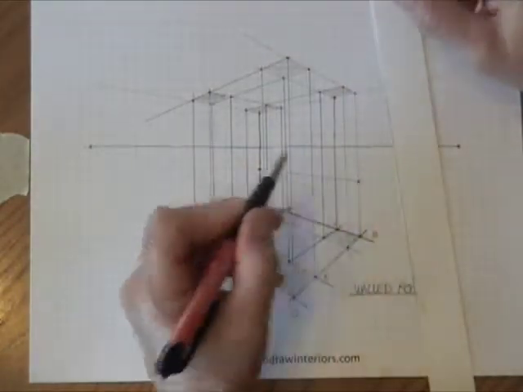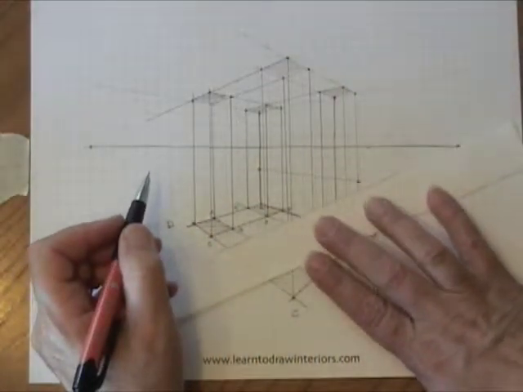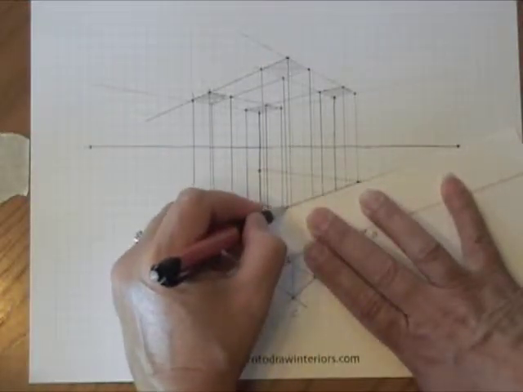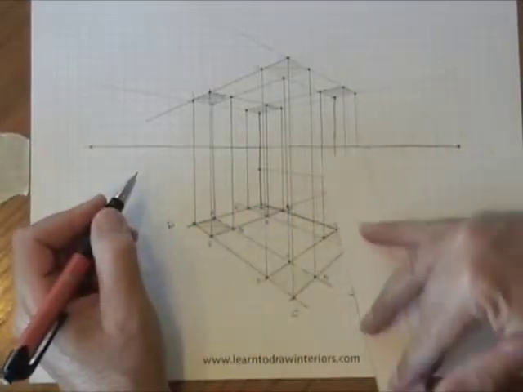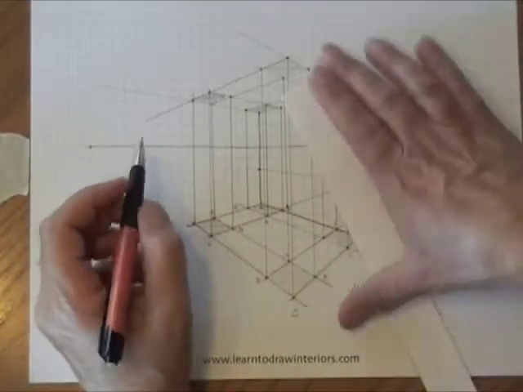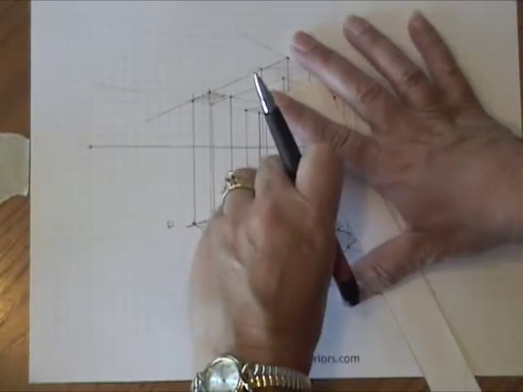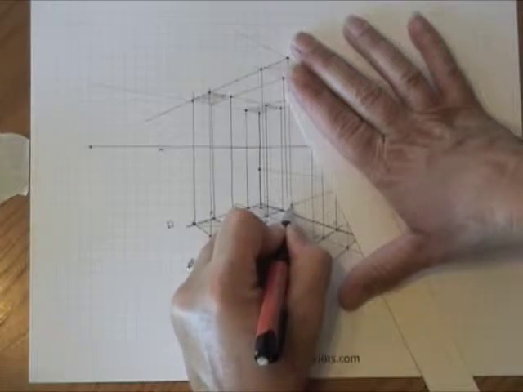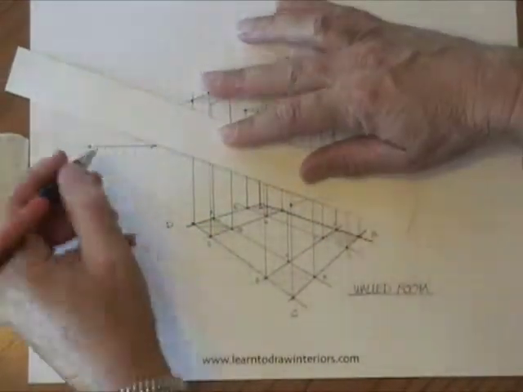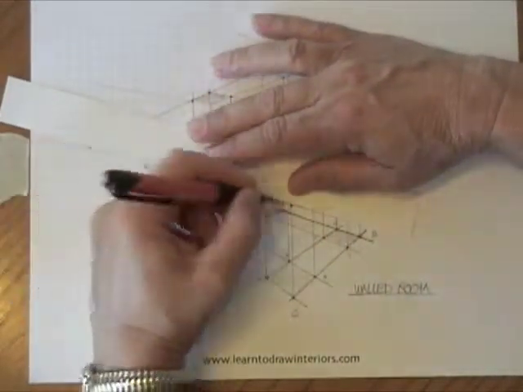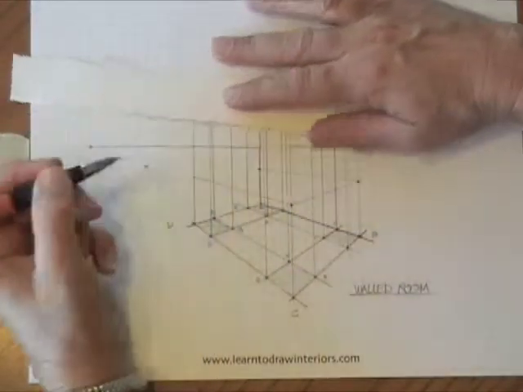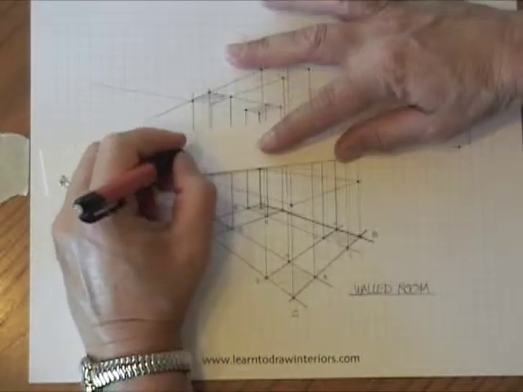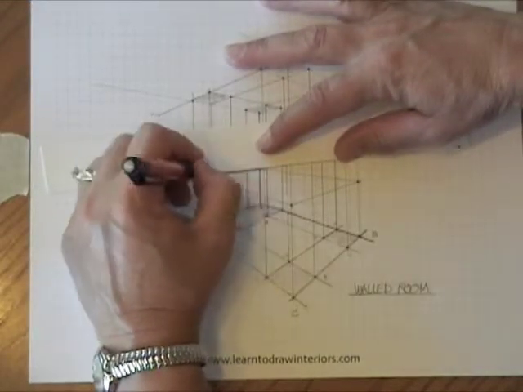When you get to the outside corner B, put a dot. Walk the block from B to front corner C. Whoops, make sure you get the right one. I didn't. And does D and A line up?